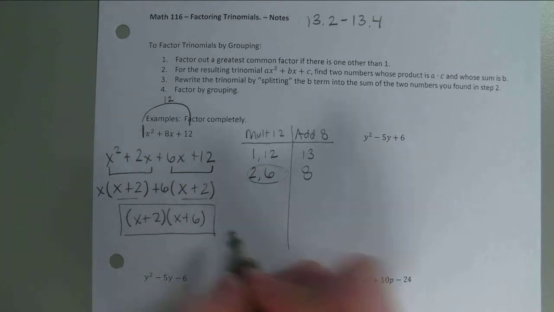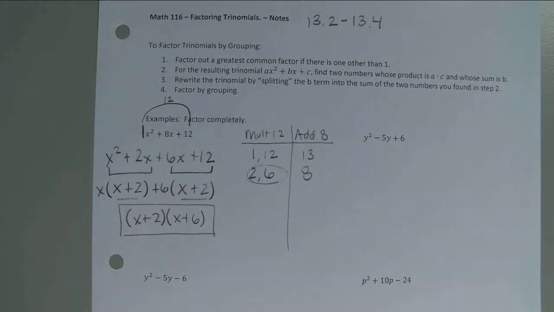Guys, what we just did was we unfoiled, right? We're used to foiling. X times x, you get x squared. X times 6, you get 6x. 2 times x, you get 2x. Combine like terms, you get 8x there. And then 2 times 6 is 12. We just unfoiled, aka factoring.